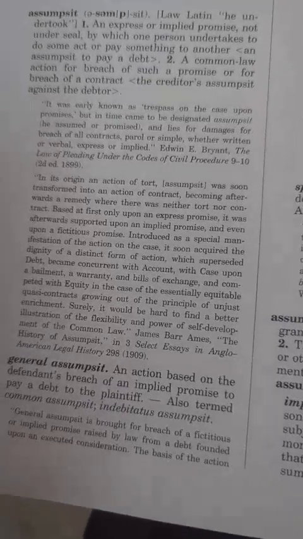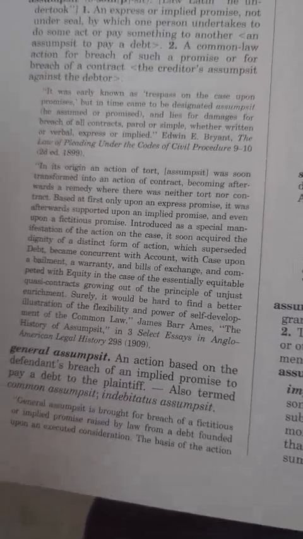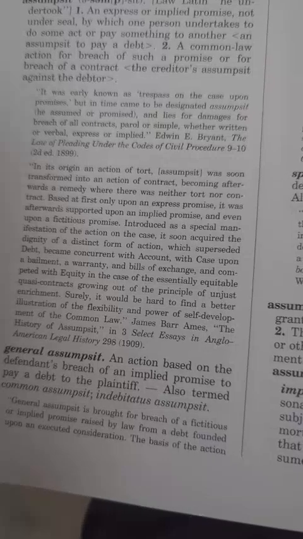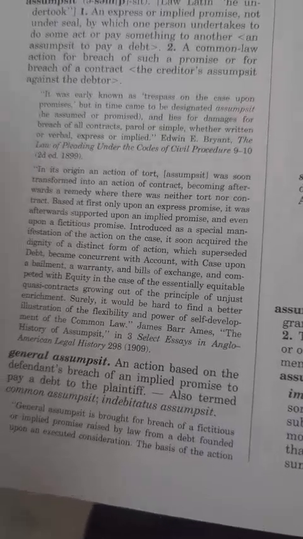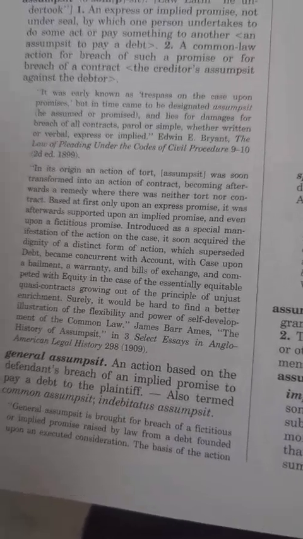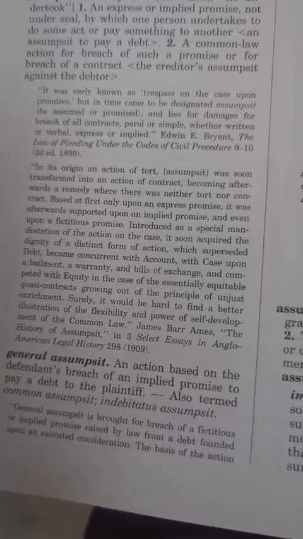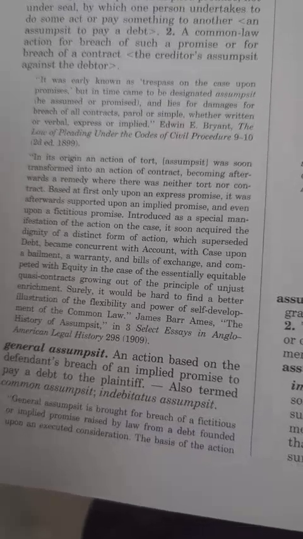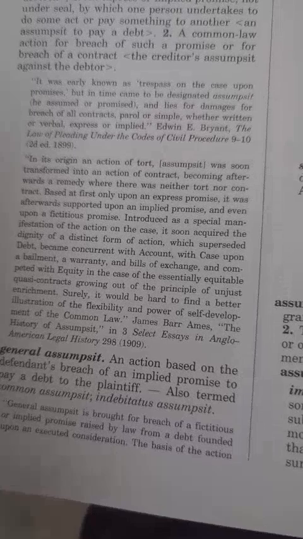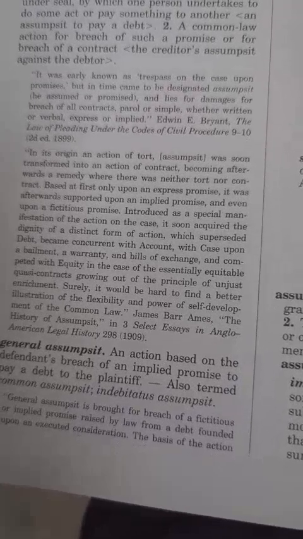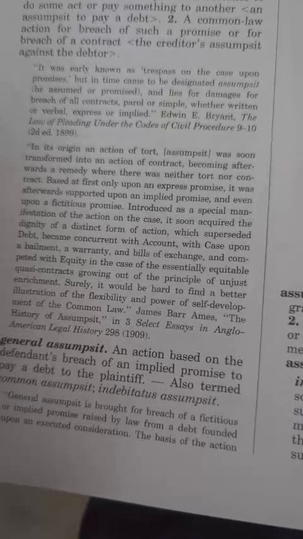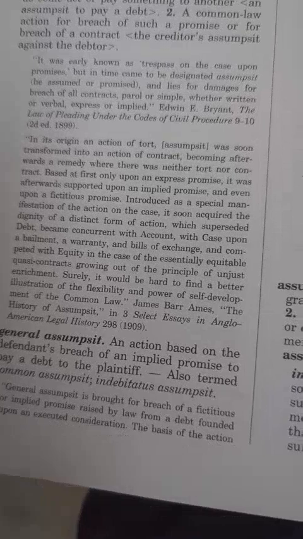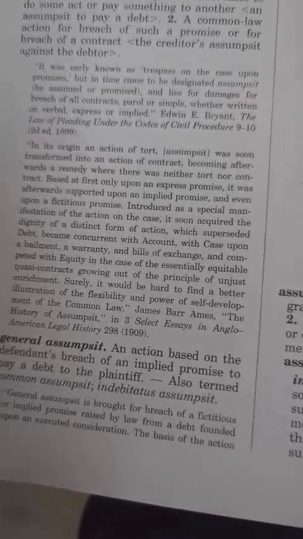Introduced as a special manifestation of the action on the case, it soon acquired the dignity of a distinct form of action, which superseded debt, became concurrent with account, with case upon a bailment, warranty, and bills of exchange, and competed with equity in the case of the essentially equitable quasi-contracts growing out of the principle of unjust enrichment.